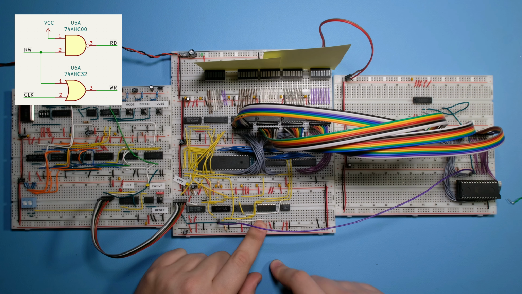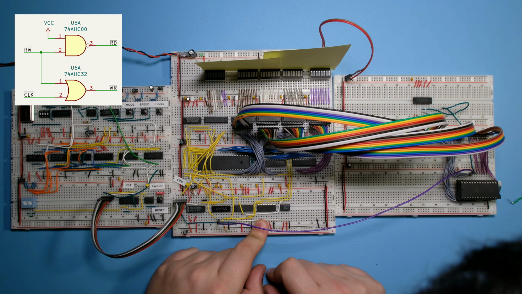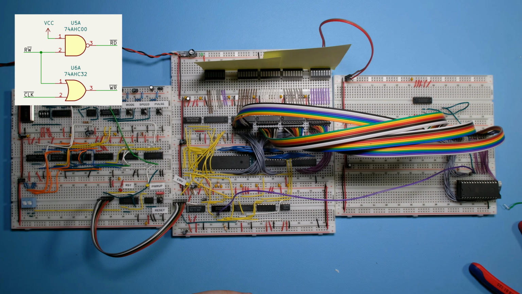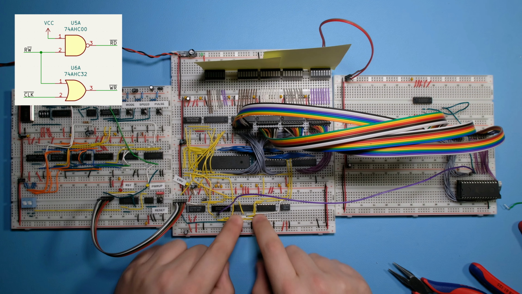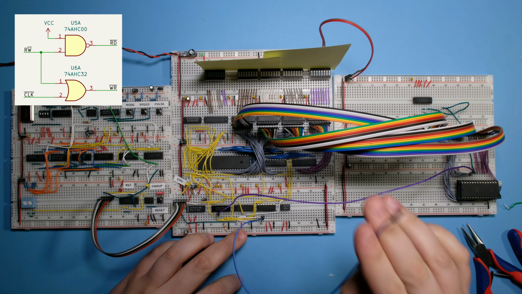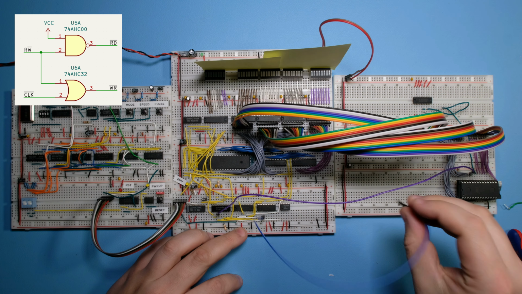Let's generate the write signal. So I'm going to use the OR gate that I have here, and we need to OR the read-write signal with the inverted clock. So this is read-write. This is the inverted clock. And this is going to be our write pulse. I'm going to put it here for now.